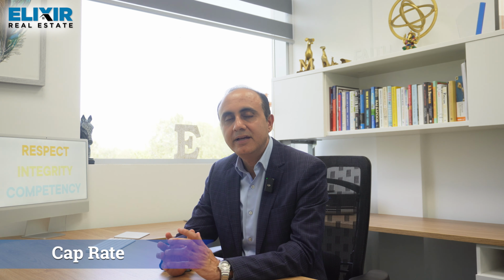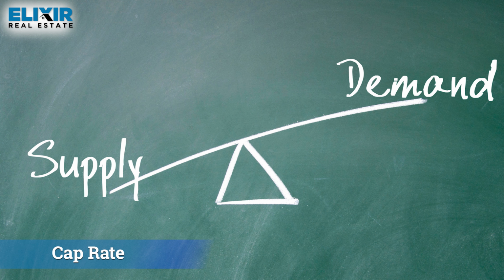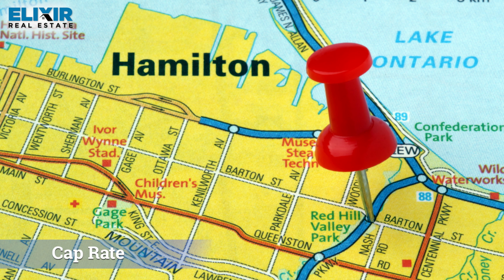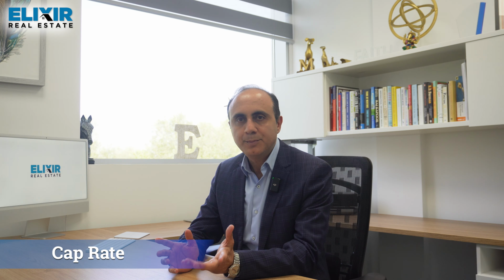In downtown Toronto, you might find properties with cap rates around 3 to 5%. These lower cap rates reflect the high demand and stable market conditions. On the other hand, properties in developing areas like Hamilton or Oshawa might offer higher cap rates, say around 6 to 8%, reflecting the potential for higher returns, but also higher risk. These examples highlight the importance of understanding the local market conditions when evaluating cap rates.